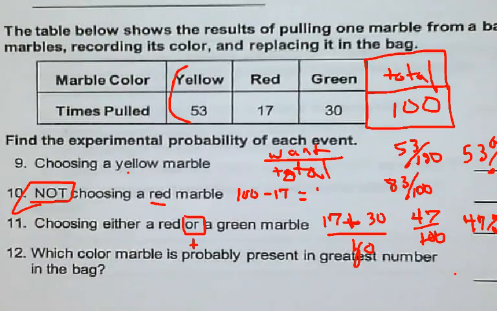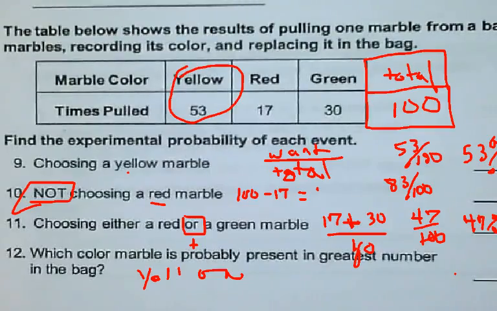Well, I would expect there to be more yellows than there are reds and greens put together, right? Because of the way that it looks like. There are more yellows. Yes? Sounds good to me.